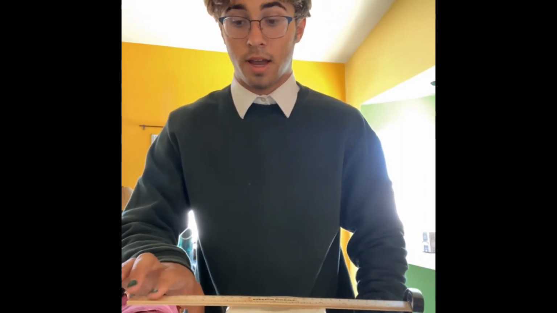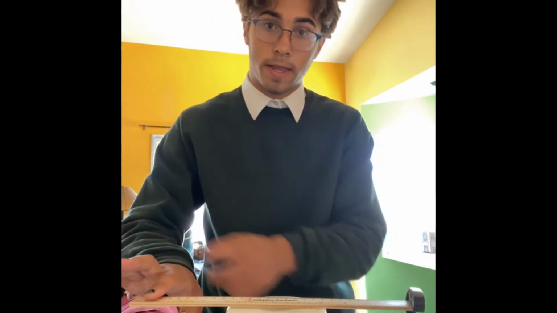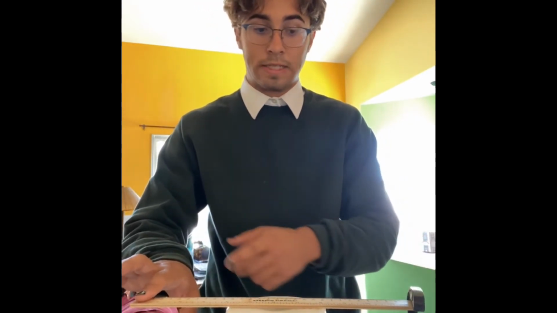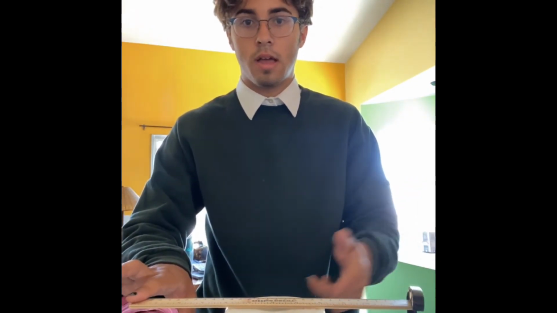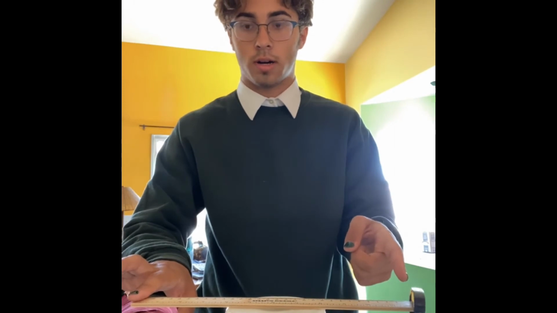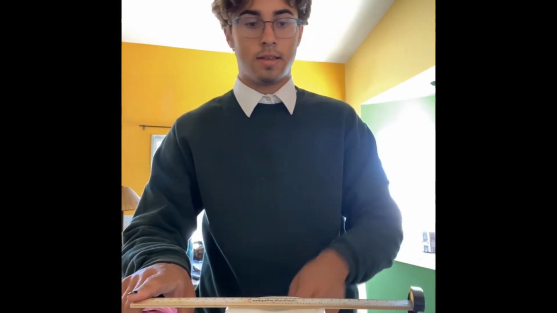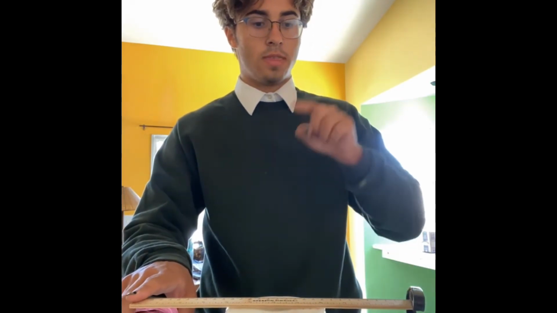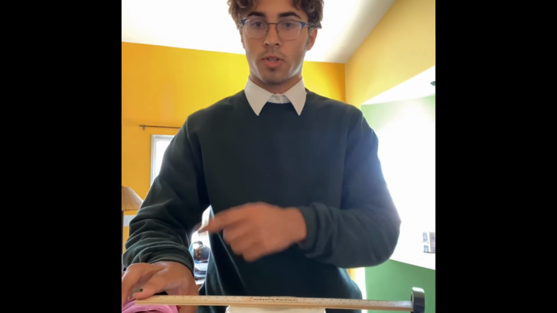But if I take another torque force, the force of my finger, and put it on the other side, at an equivalent force, at an equivalent distance, then the ruler stays still. I'm counteracting this torque with the torque of my finger. This force at this distance is counteracting this force at this distance. And if I put less force, it goes down. And if I put more force on this side, well then, that happens.